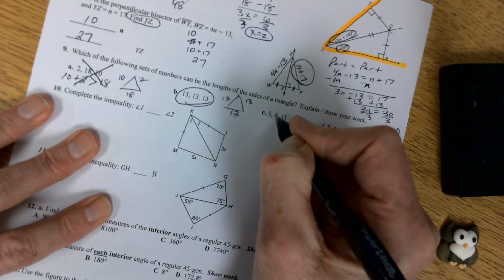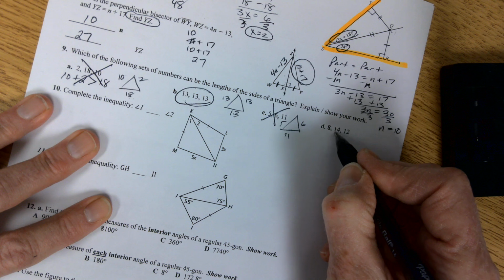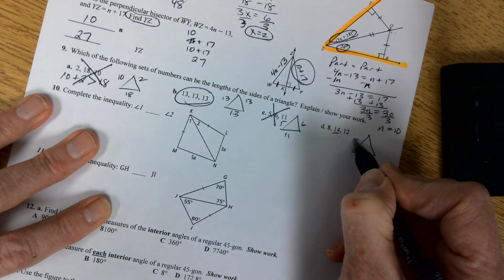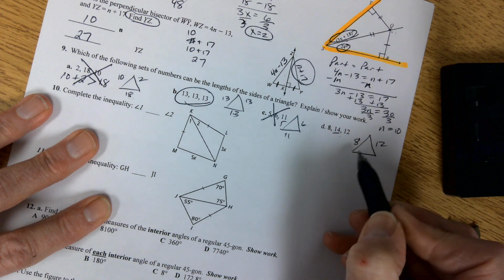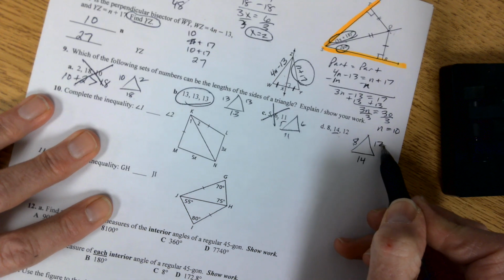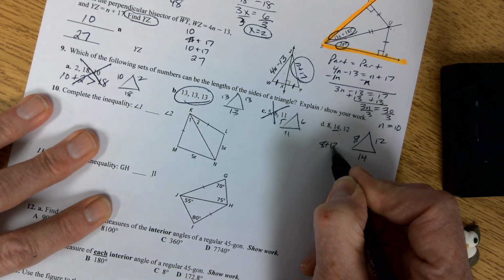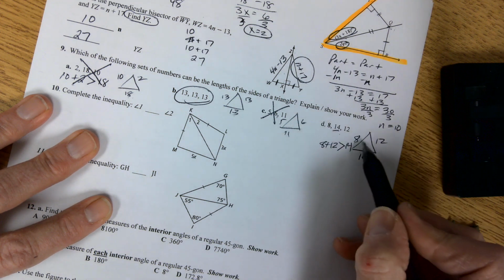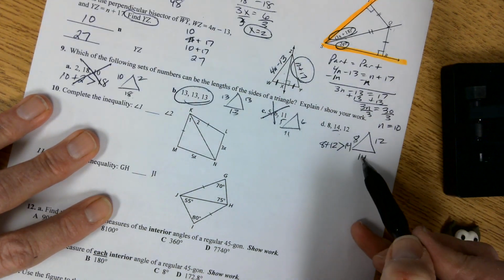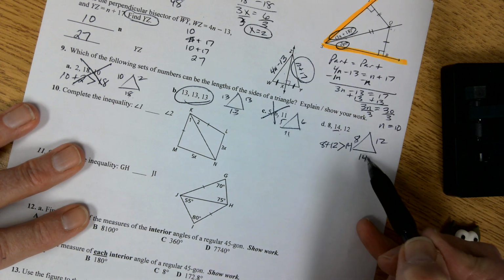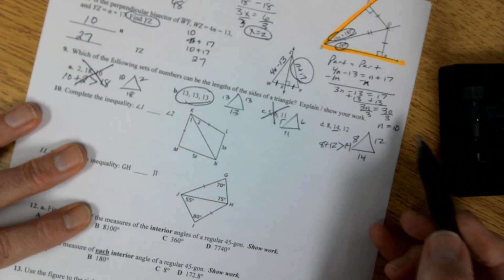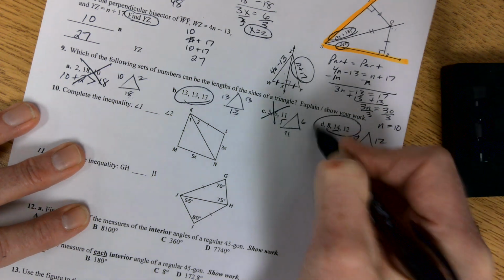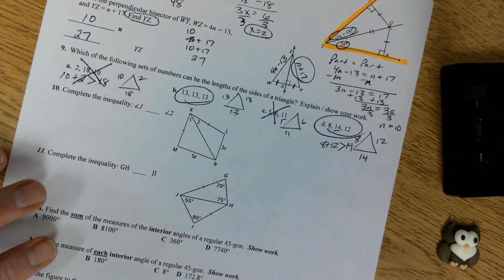This would be flat. Okay, this one, the longest side, I'm going to put on the bottom so I can visualize better. 14, 8, 12. 8 and 12 is 20. And that is greater than 14. So yes, that's possible. And you could check all of them. The longest one's the one you have to check. But 14 and 12, 26. Yeah. 14 and 8, 22. Yeah. So these are the two, B and D.